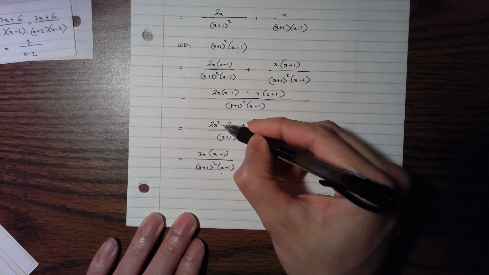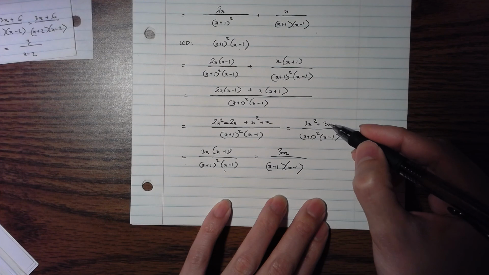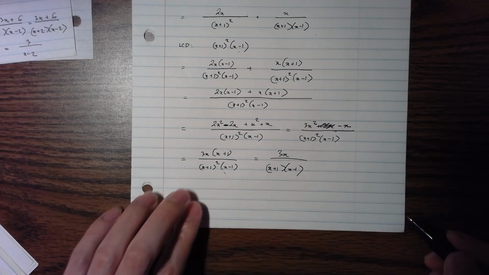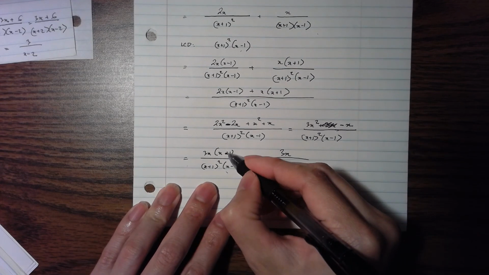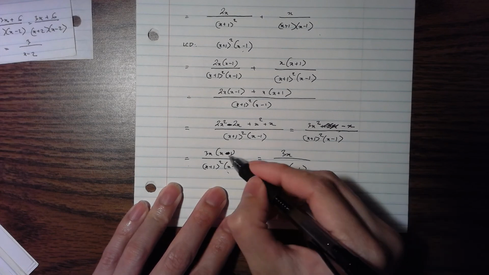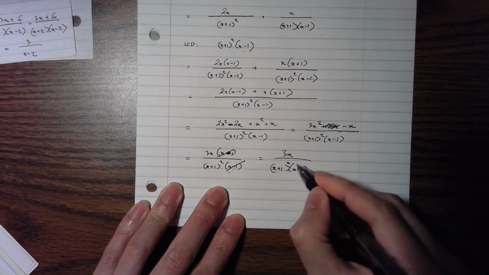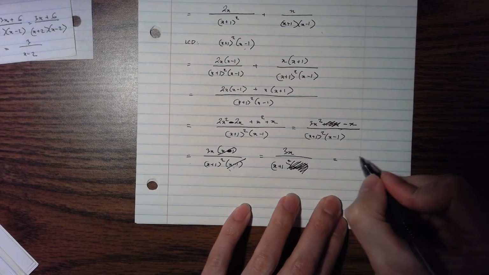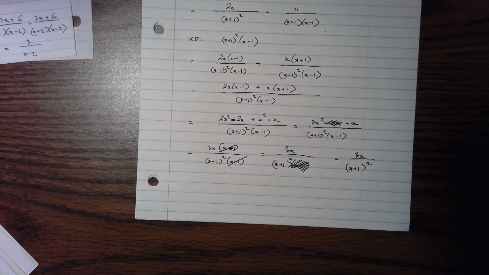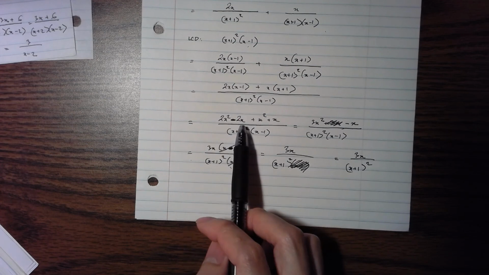See, this is minus, so this gives you negative 2x plus x, which is negative 1x. So I factor them out, which gives you negative 1. Okay, so you cancel this and this, they're the same. So your answer will be 3x over (x plus 1) squared. Okay, I'm sorry, it's minus. So distributing, 2x times negative 1 is negative 2x.